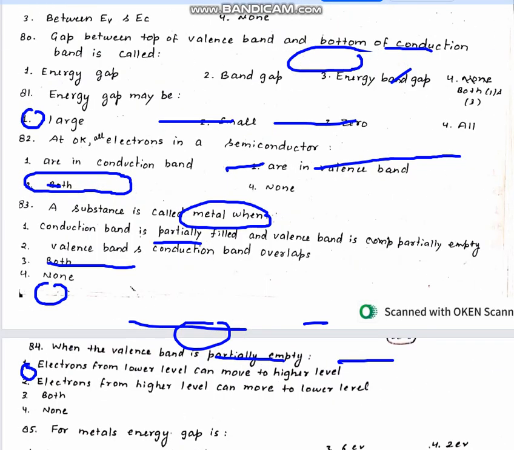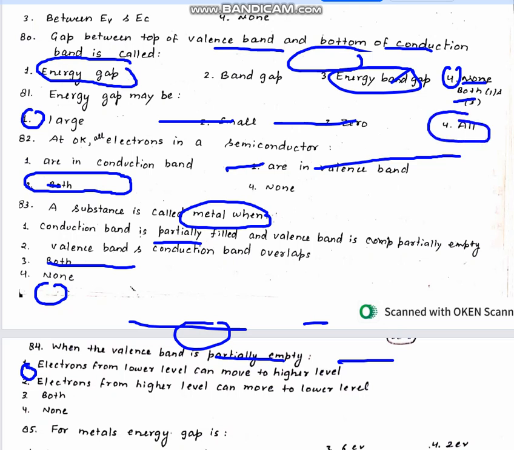Next is the gap between top of valence band and bottom of conduction band. This is called the energy gap or the energy band gap. So both are correct. So 4 will be correct over here. Next is energy gap maybe. So all are possible. It's 4.